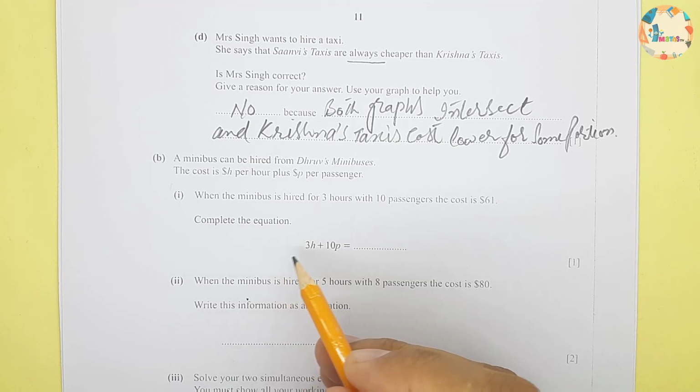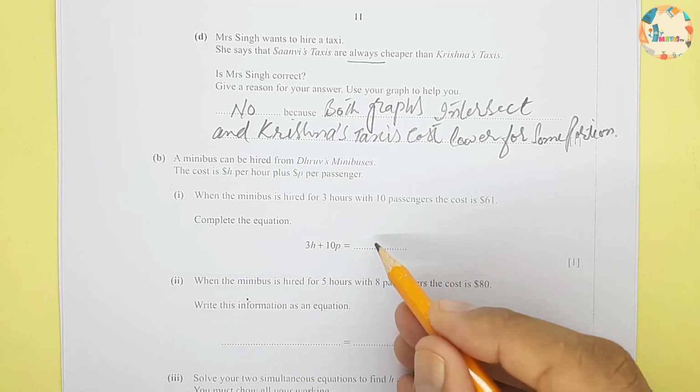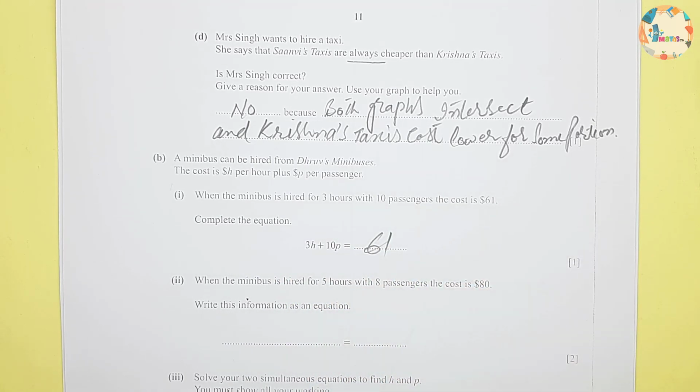Complete the equation. So 3h plus 10p will be equal to 61. When the minibus is hired for 5 hours with 8 passengers, the cost is 80. So 5h plus 8p is equal to $80. This will be our equation.